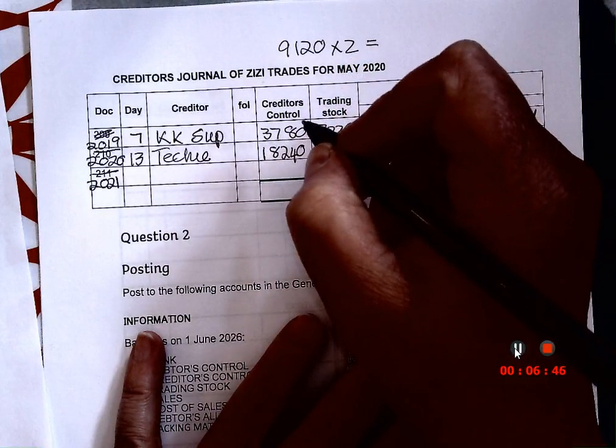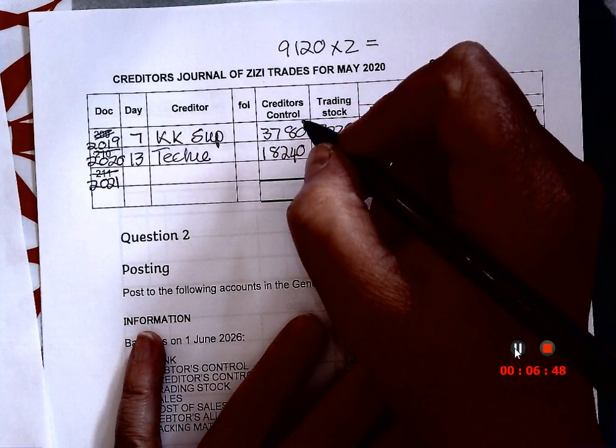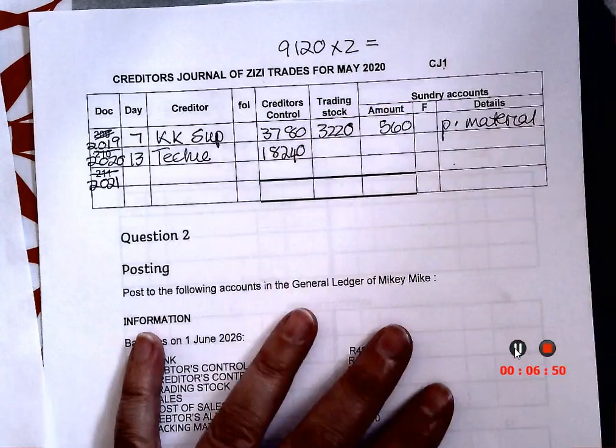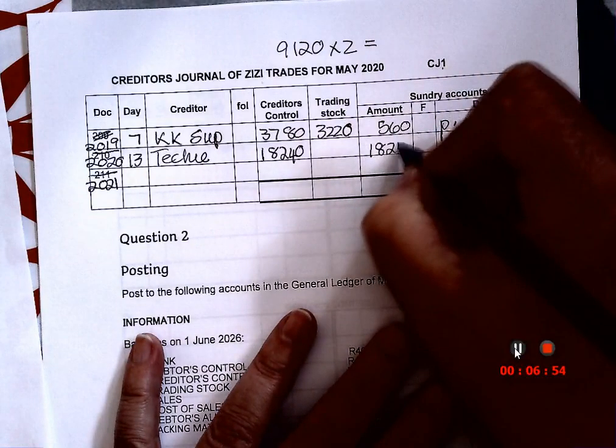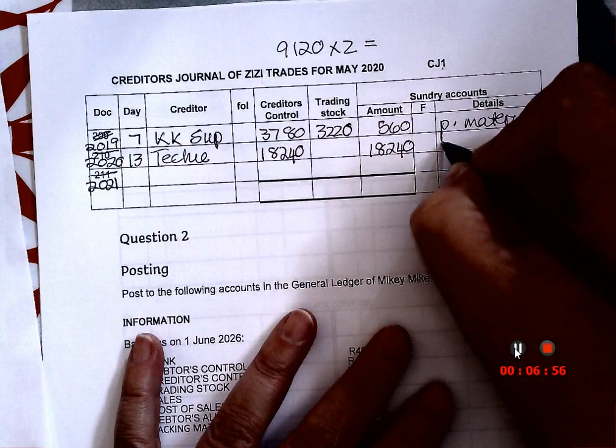So do they trade in computers? No. So where will I show it? In my sundry. And I'm going to say this is what? Equipment.